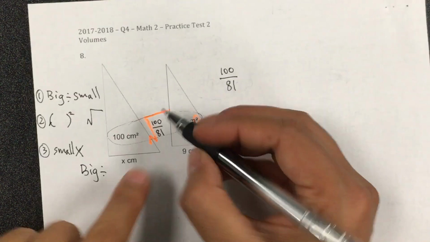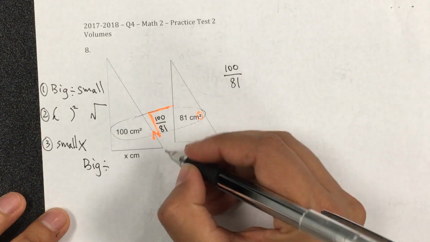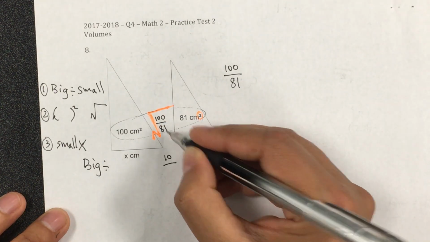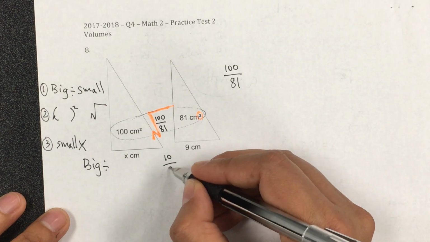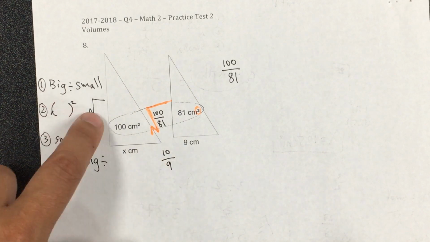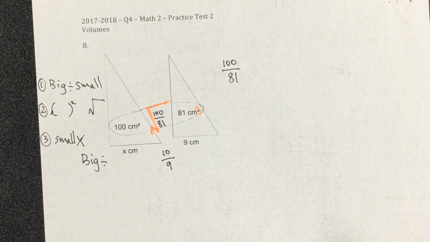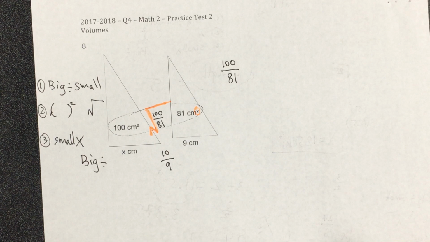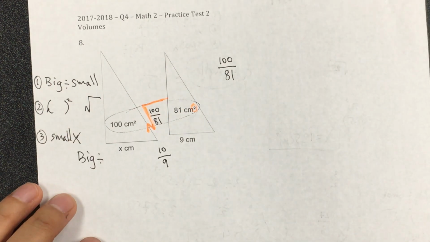And what do we get? Well, the square root of 100 is 10. The square root of 81 is 9. That's the answer for step 2. Now, somebody asked me, teacher, what if I decided to use decimals? That's fine.